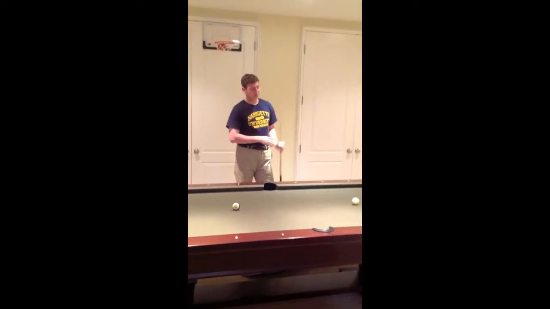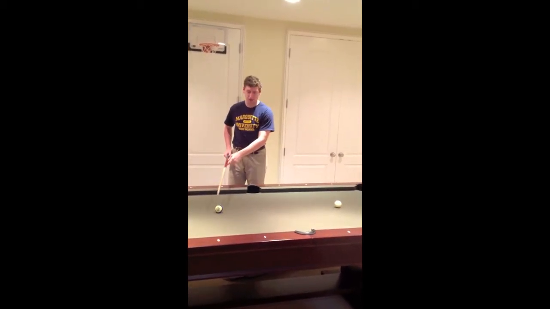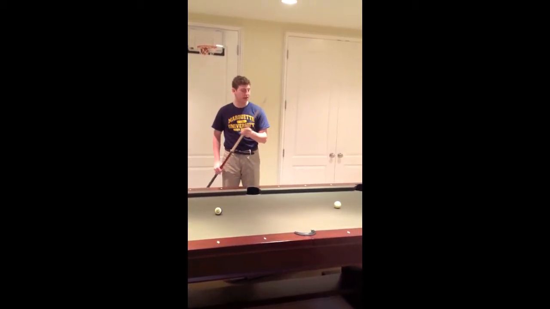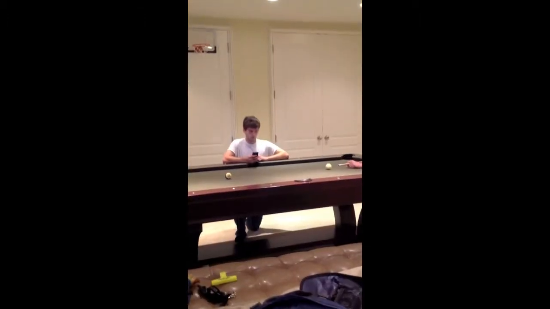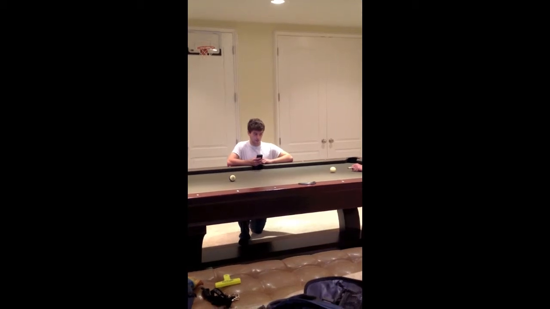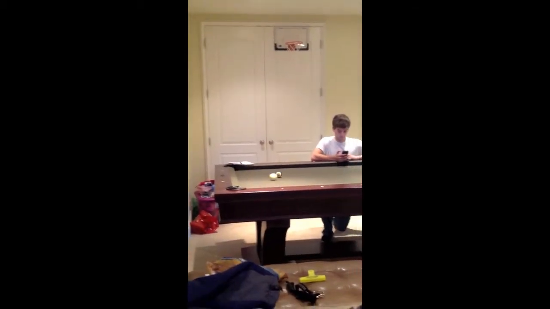Alright, one thing we have to explain before we start this experiment is that this ball should hit this ball and stop, but it might hit the ball on an angle, which will cause it to spin off. And it begins.